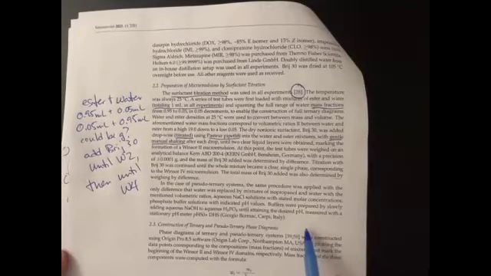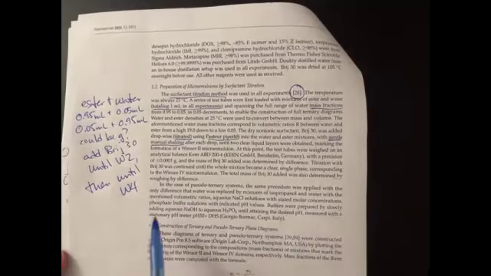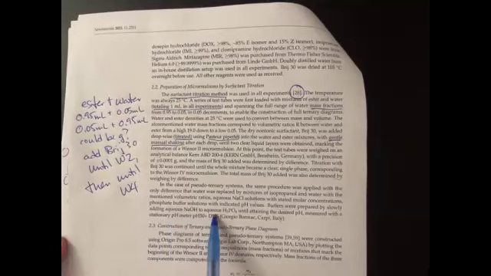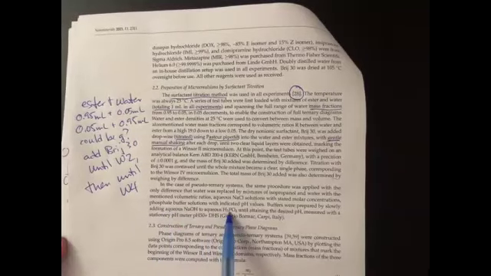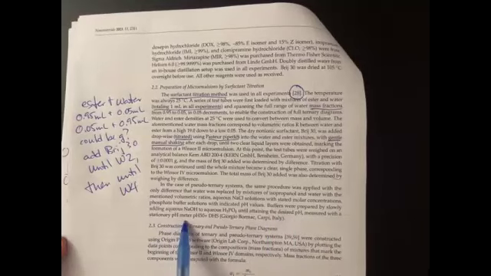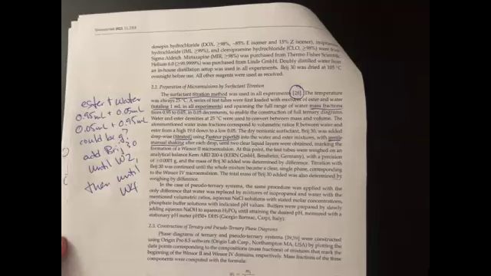Buffers were prepared. Buffers were prepared by, yeah, keep reading, Bill, aloud. By slowly adding aqueous sodium hydroxide to aqueous phosphoric acid until obtaining the desired pH, measured with a stationary pH meter. All right.